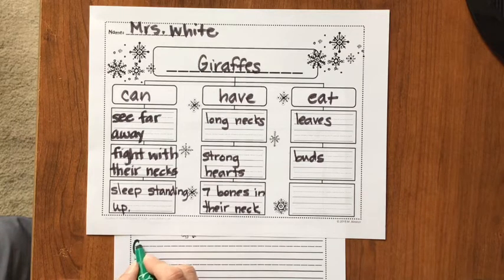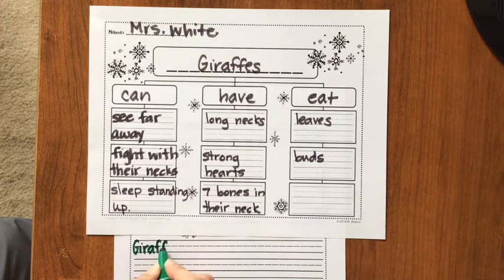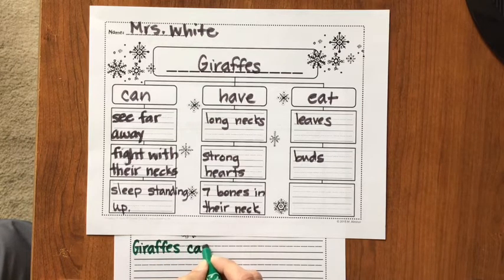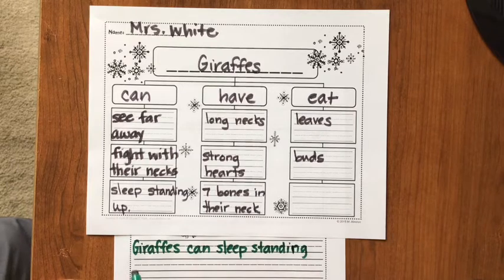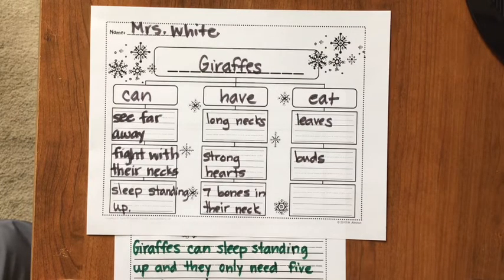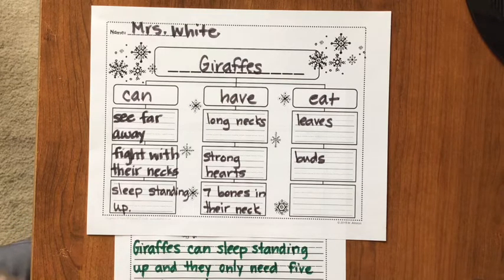Now remember, starting with a capital letter, giraffes can sleep standing up, and they only need 5 minutes a day. I learned that from the video, and this is just to jog my memory of what I did learn.